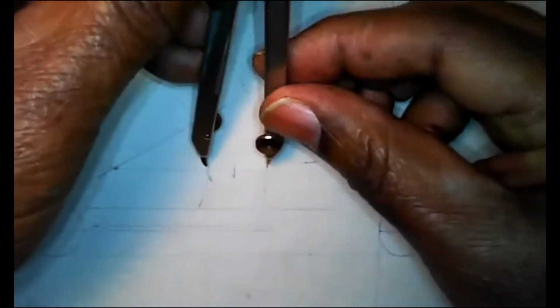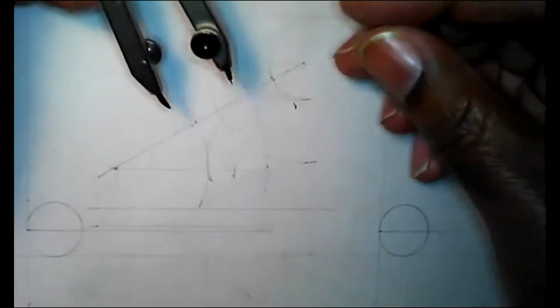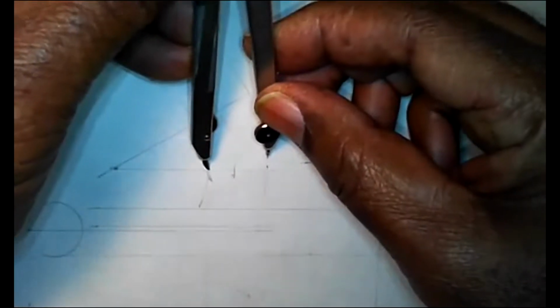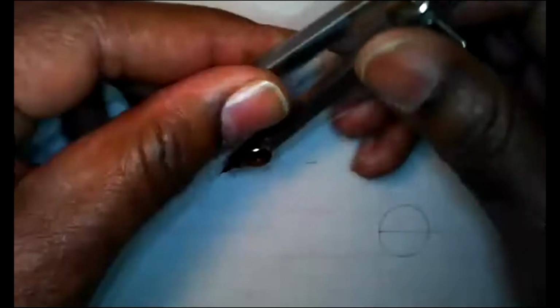So let me put it back where it was to make sure I get it right. There it is right there. Make sure this is set to 7/8. Better. Let's try that again.